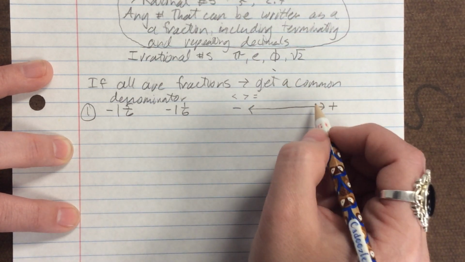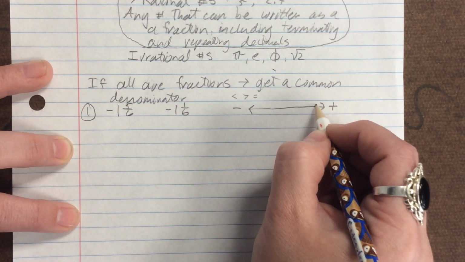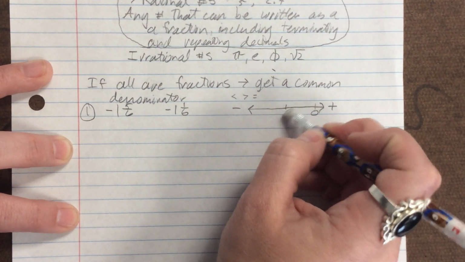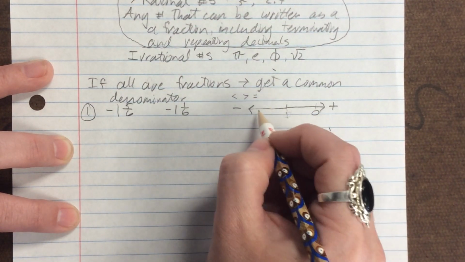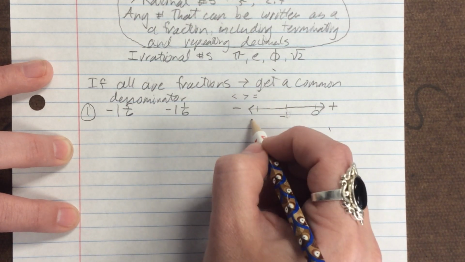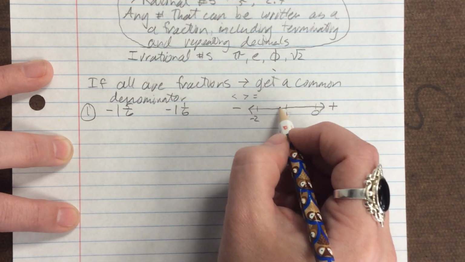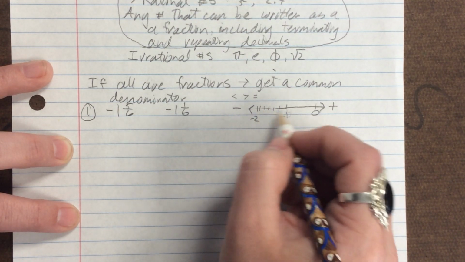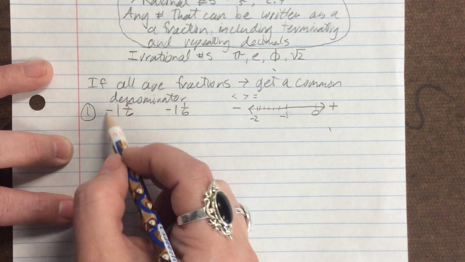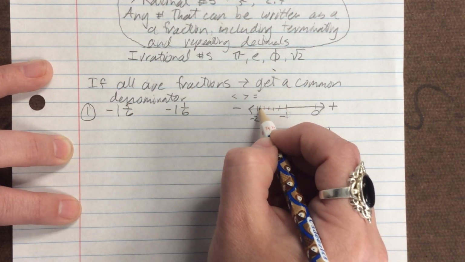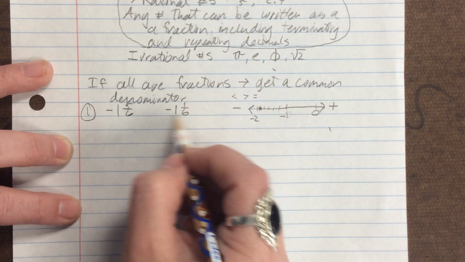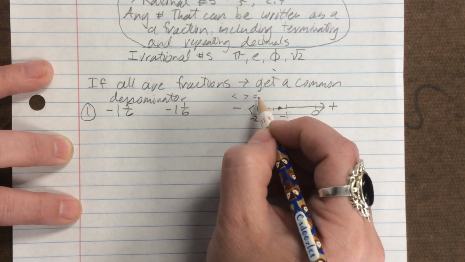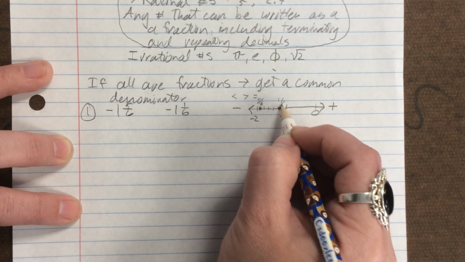So if we put 0 here and 1 here, and then this is -1 and -2, and this is broken up into sixths, then if we graph these two, -1 and 5/6 is going to be right there, and -1 and 1/6 is right there.